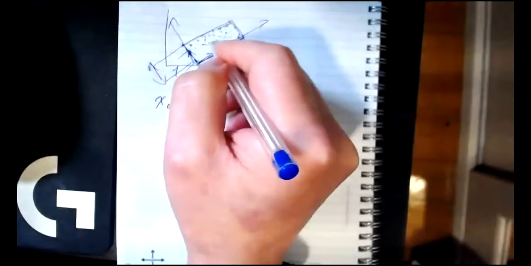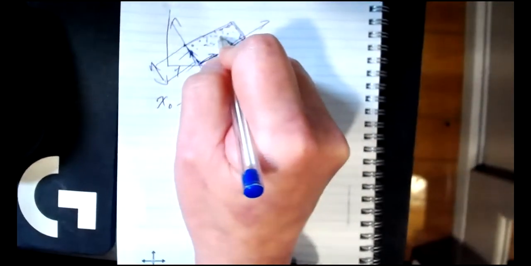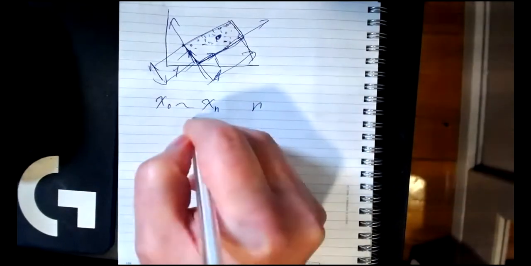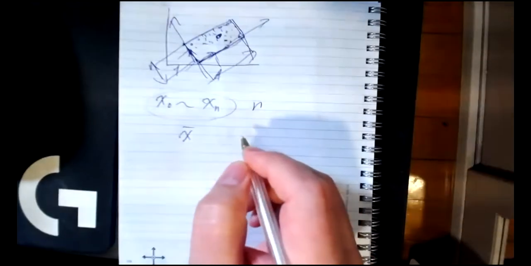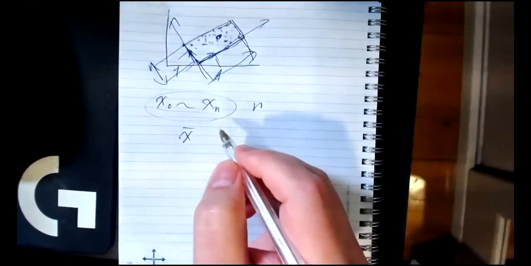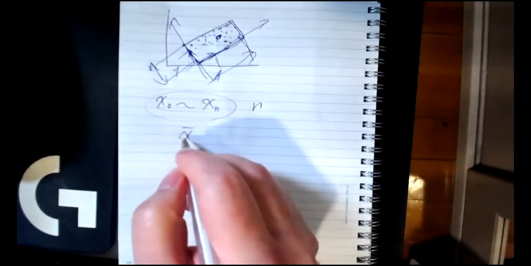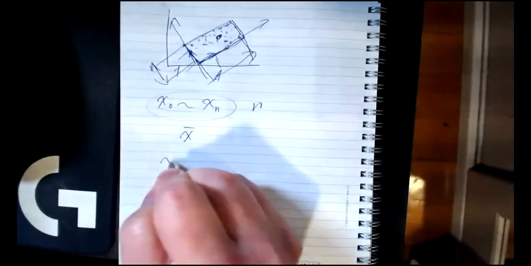If the data points are like this, somewhere in the middle, the center of gravity, there's the average. Do you understand average? Yes. From these data points you can calculate the average, and for each data point you can calculate the difference between the average and each data point.